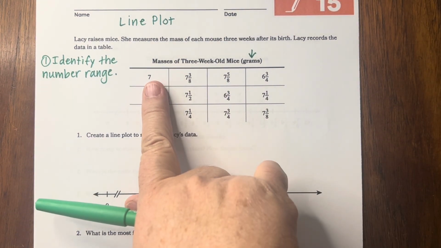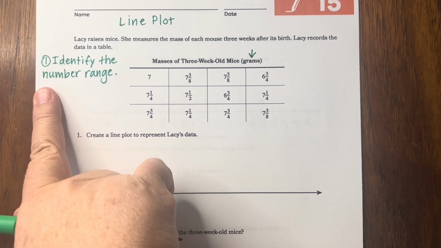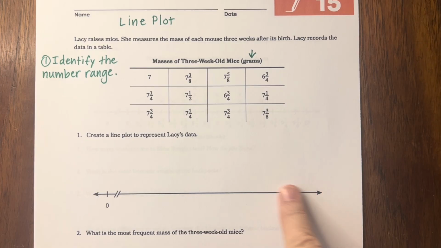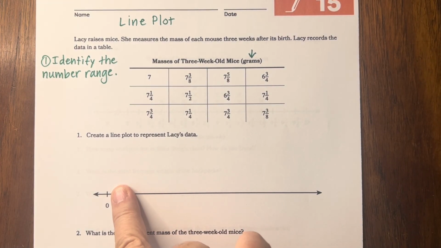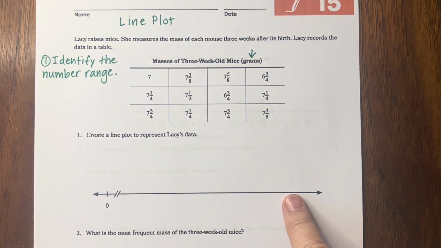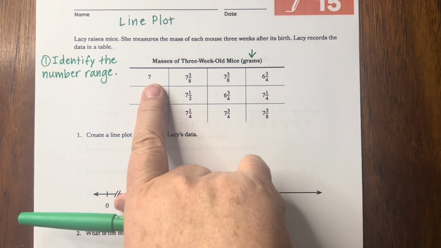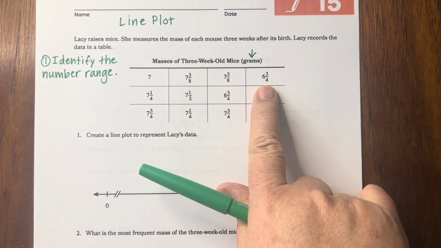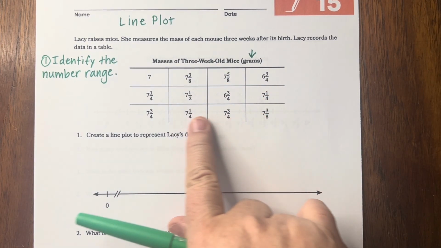Okay, so when I look at this, I first want to identify the number range. When I'm creating my number line, I need to know what's the smallest number I'm going to put on the line and what is the greatest number that I'm going to put on the line. So I'm looking mainly at my whole numbers. I see 7s and I see 6s, okay?